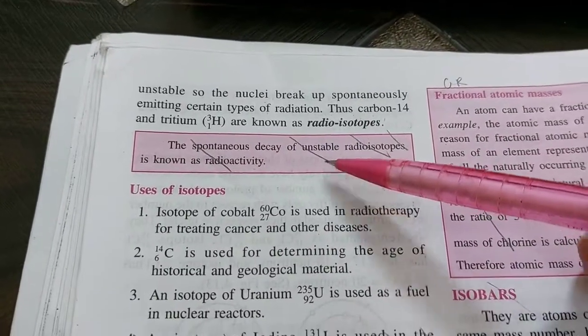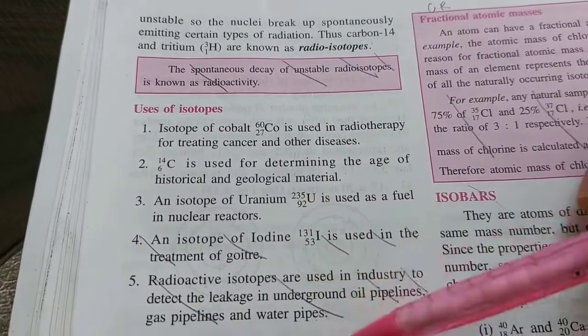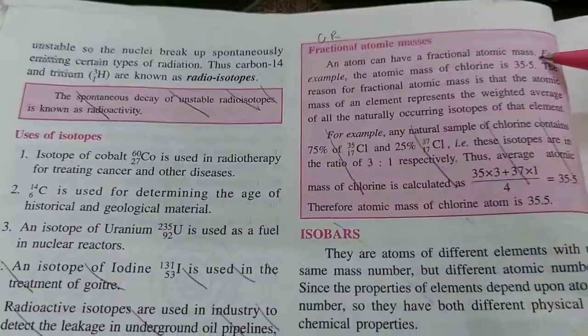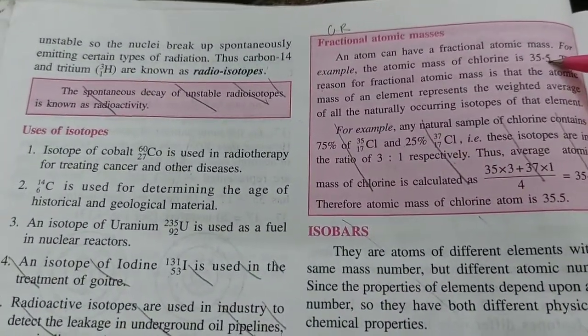This definition is cancelled. Uses, let's learn 3 of them. Cancel the 4th and 5th. Here they explain why sometimes we get a fractional atomic mass.